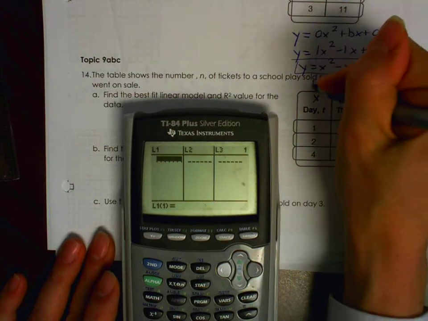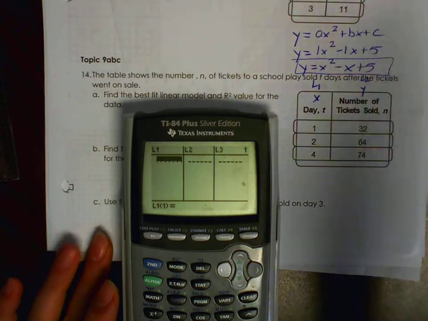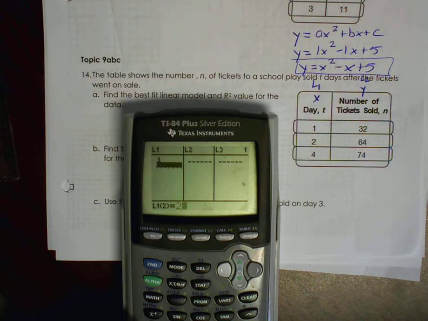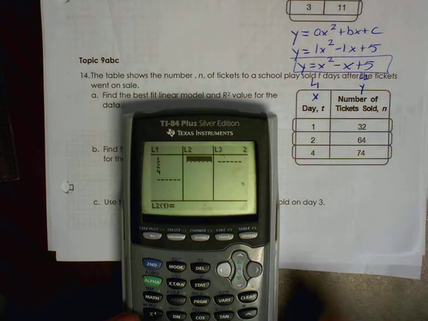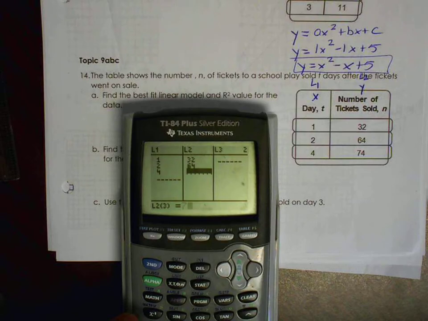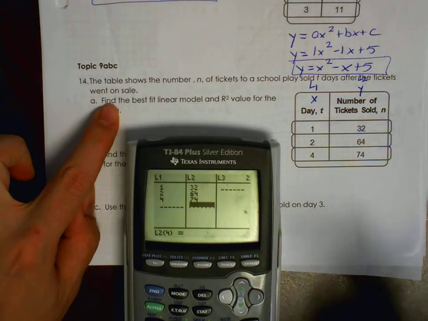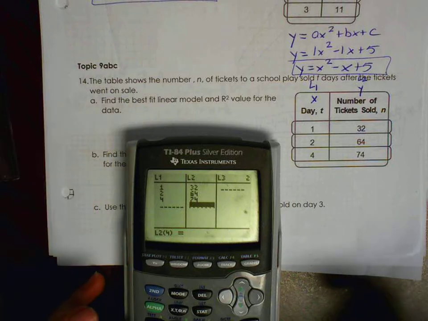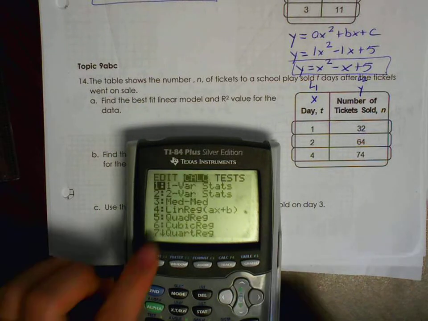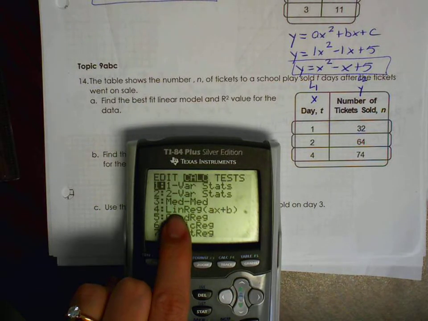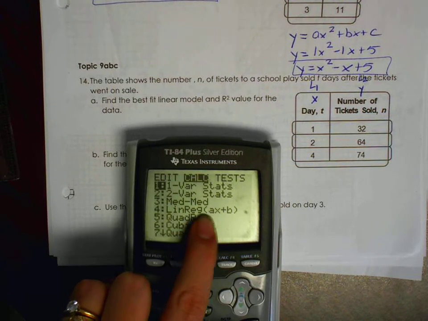So this is my L1, and this is my L2. So 1, 2, and 4, 32, 64, and 74. So now, question A says find the best fit linear model. So instead of stat 5, I want to be on stat 4. That's my line of best fit. And it even gives you a little hint here.